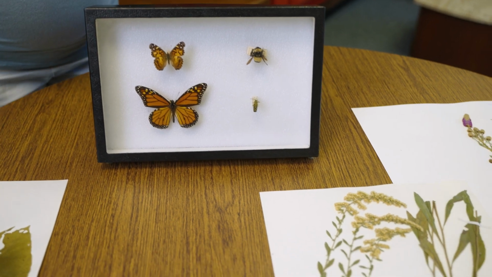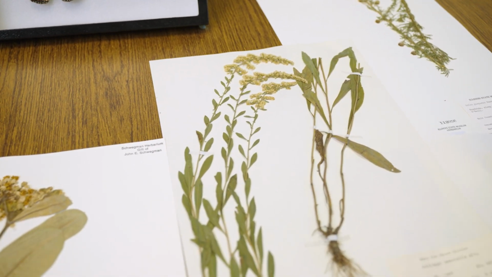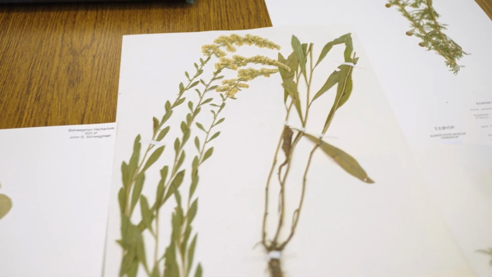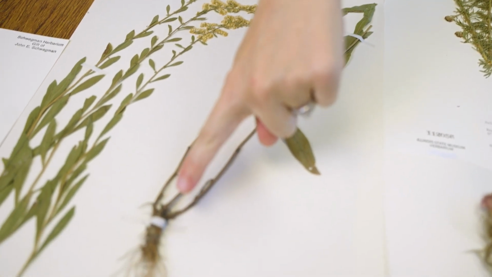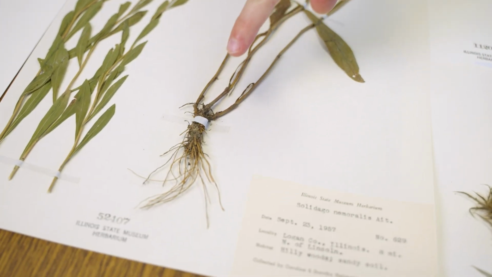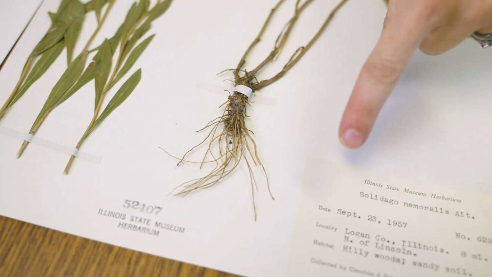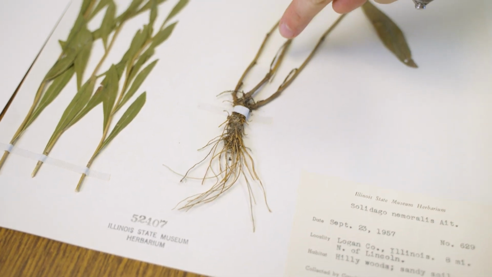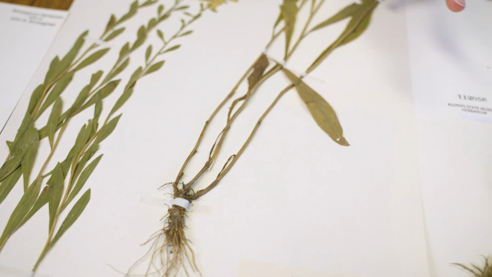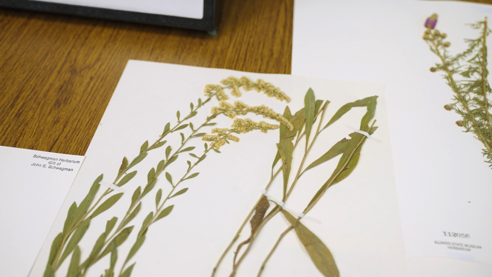The next plant we're going to look at from our collection is goldenrod. So what's special about this particular goldenrod plant is you can actually see the roots at the bottom. So the roots are planted deep in the soil, and it's what holds the plant in the ground, but also the food and water that the plant needs comes up the roots and travels up the stem into the leaves and all the way up into the flower petals.